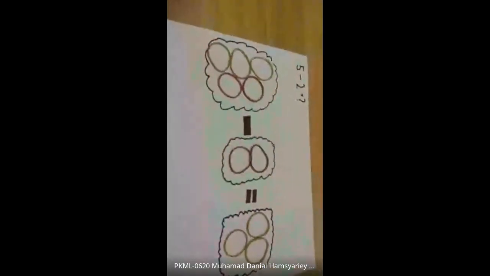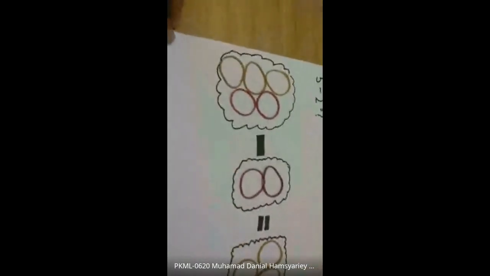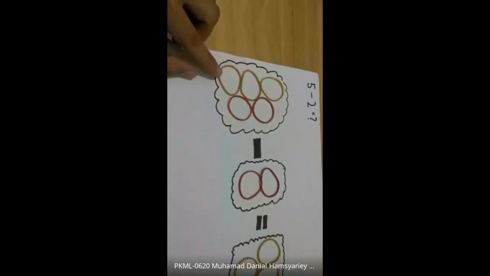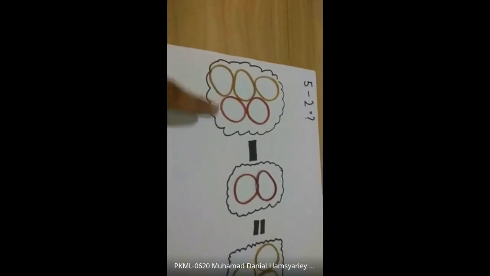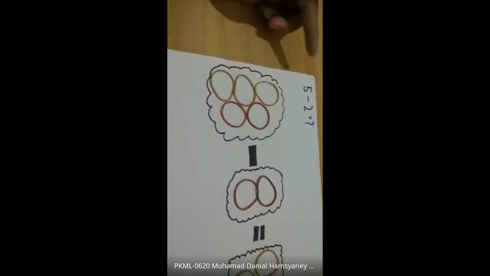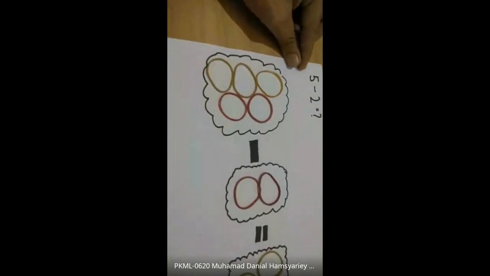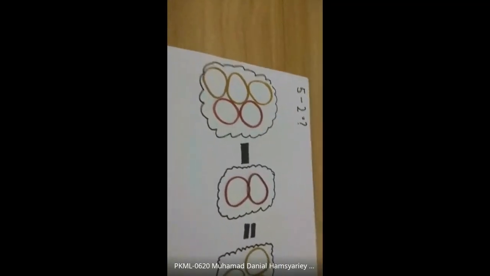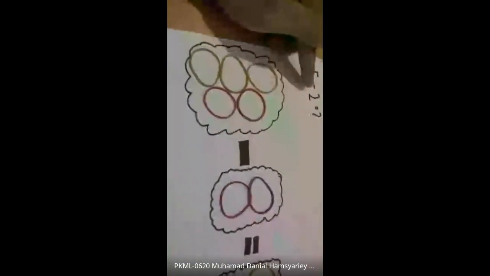Okay, I will do an activity like counting rubber bands. So here are five rubber bands, which is 3 yellow and 2 red. So the question is 5, what was the question? 5 minus 2.